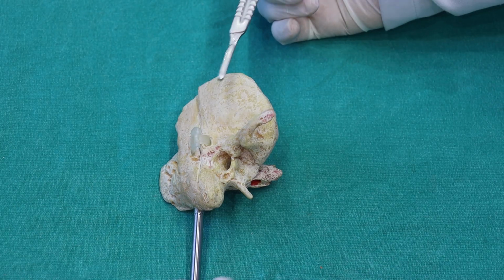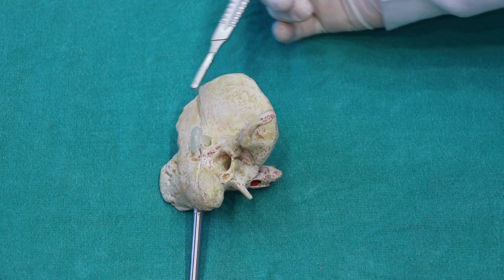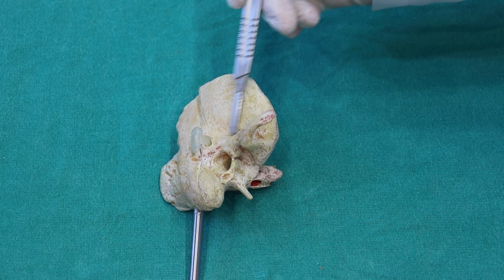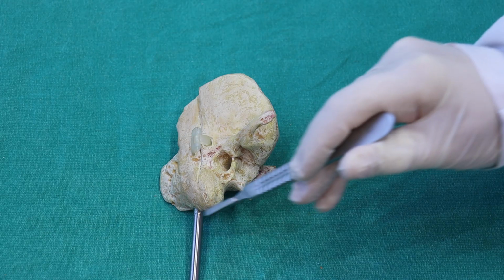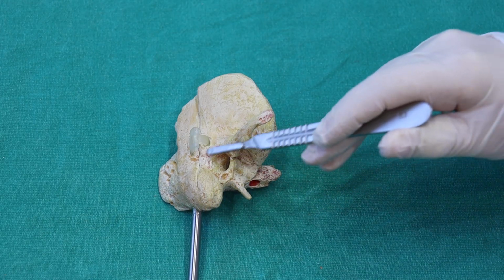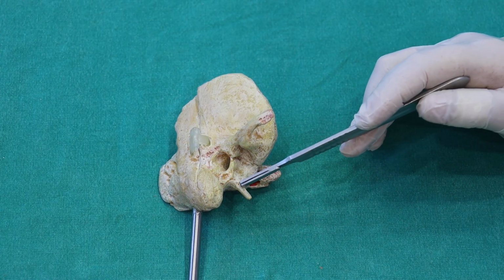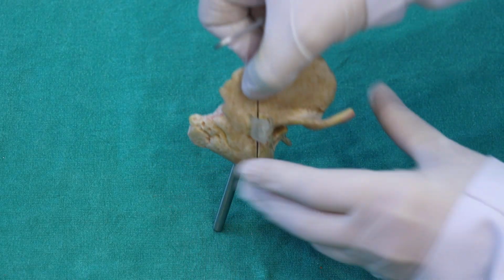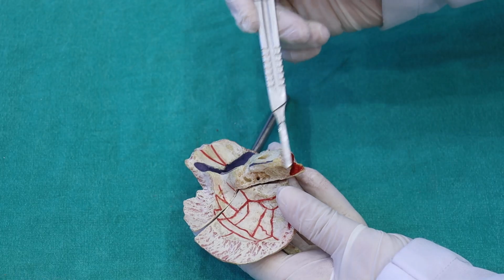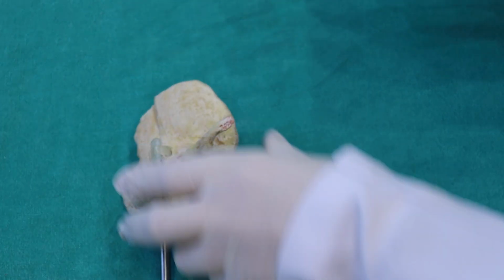The temporal bone has five parts. This part is the squamous part of the temporal bone. This is the mastoid part. This is the tympanic part. This is the styloid part, or the styloid process, and this is the petrous part of the temporal bone.